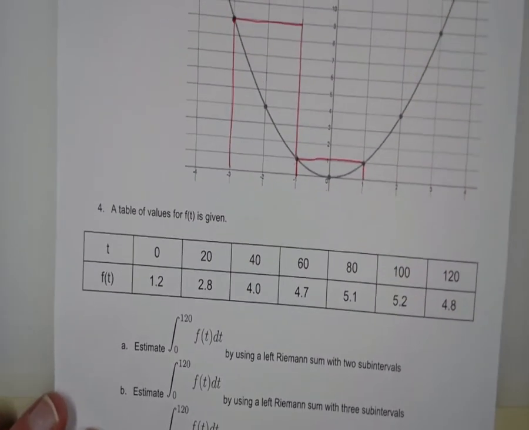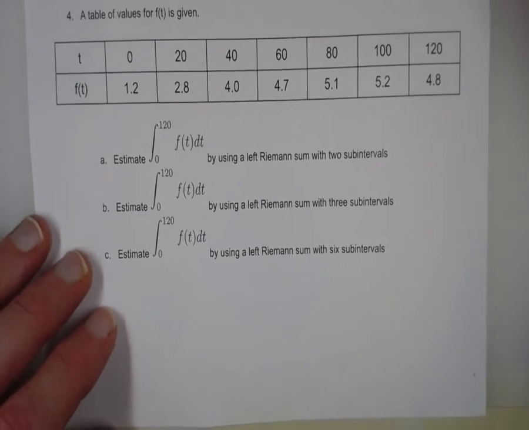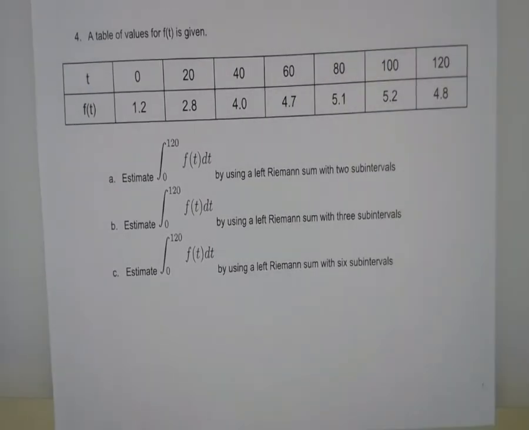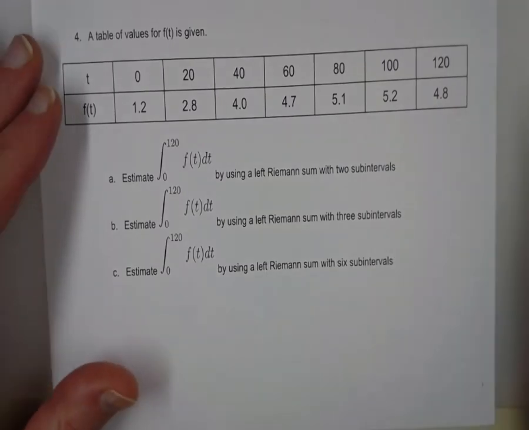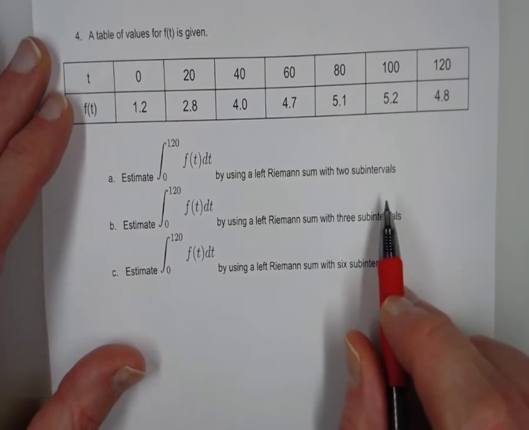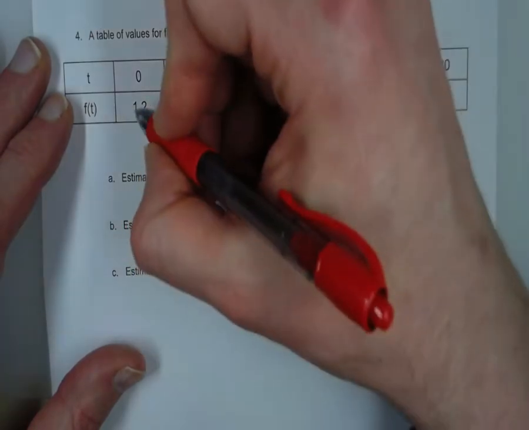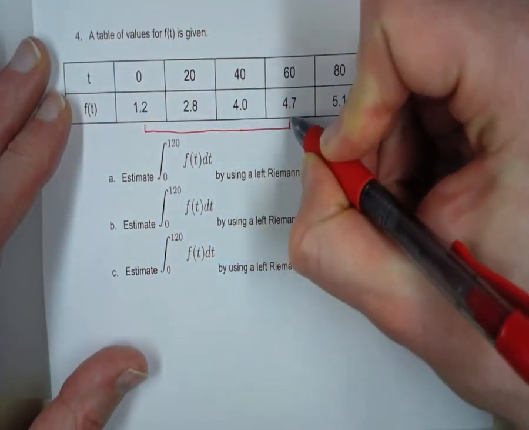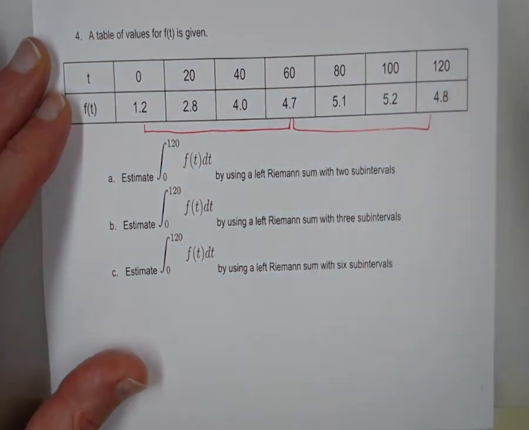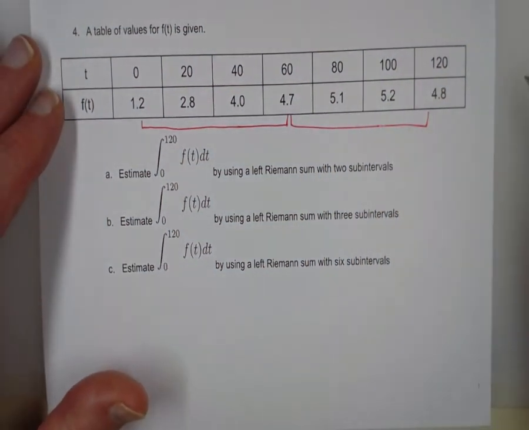Now, not only can you do this with functions and graphs, you can also do them with tables. And so here we've got this table, and it's going to be the same for all 4 worksheets. And so we want to approximate the integral from 0 to 120. Now, the first one says using 2 subintervals. So that means I'm going to use the interval from 0 to 60 and the interval from 60 to 120.